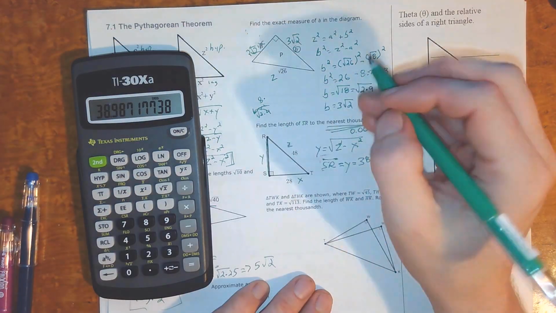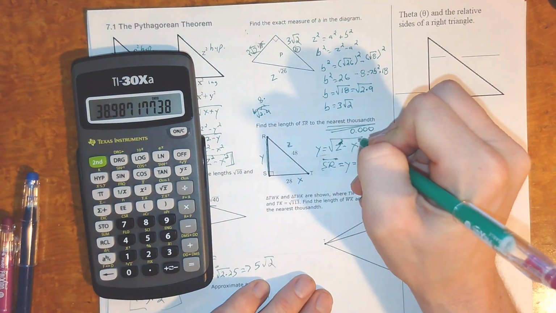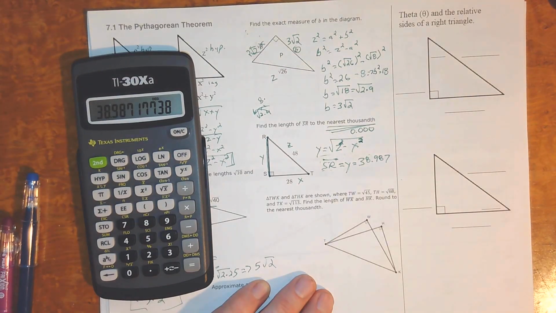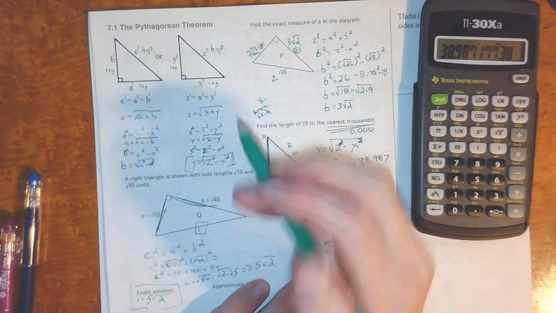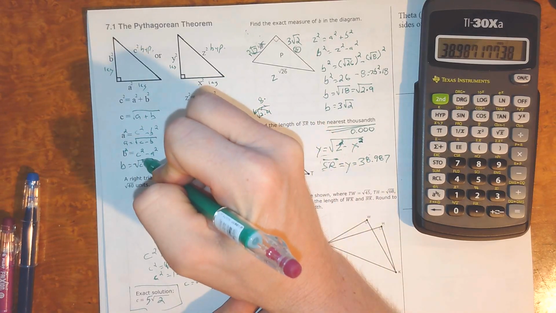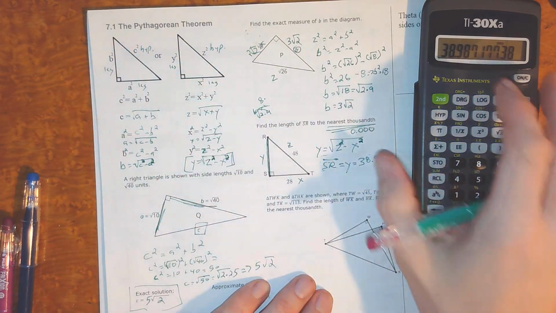Yeah, that's more correct. That makes more sense, right? So if you do something and it doesn't make sense, make sure you're checking. I didn't necessarily write down the algebra correctly over here.